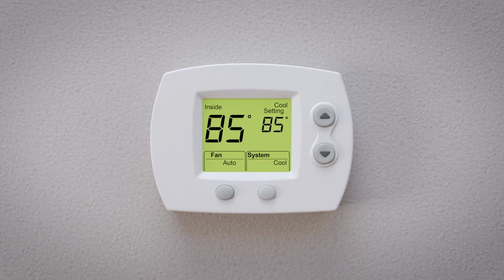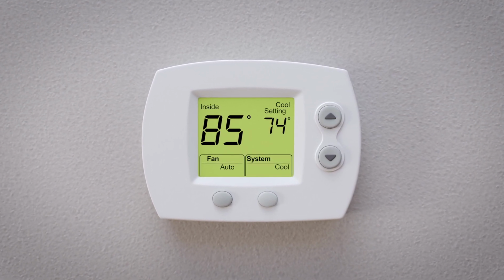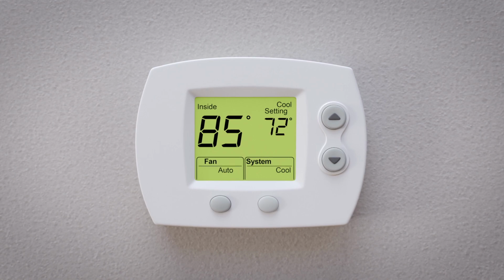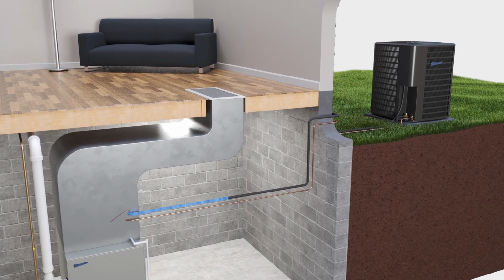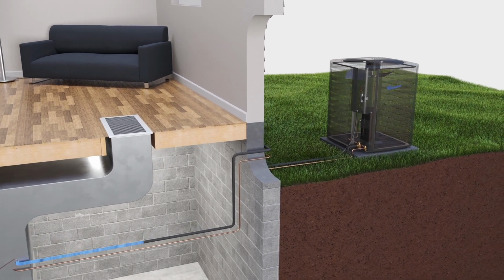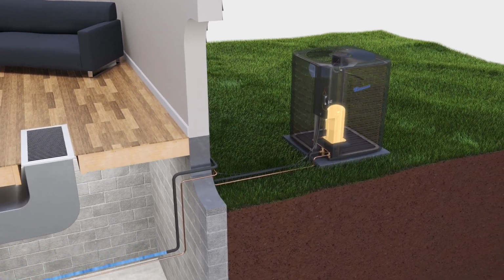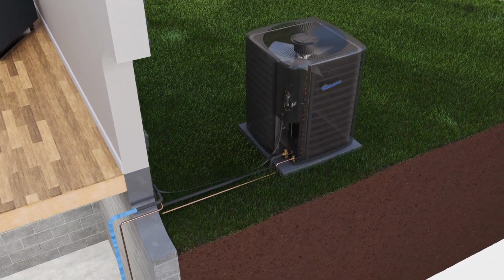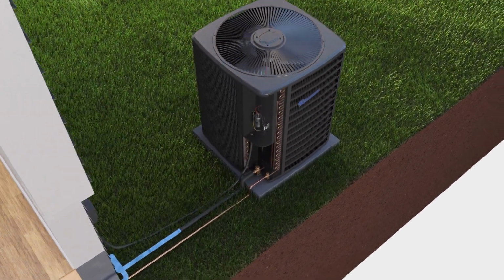The first step begins with setting your thermostat to the desired temperature. This triggers the condenser fan and compressor to turn on. The compressor begins pumping a fluid called a refrigerant throughout the system. This is used because of its low boiling point.